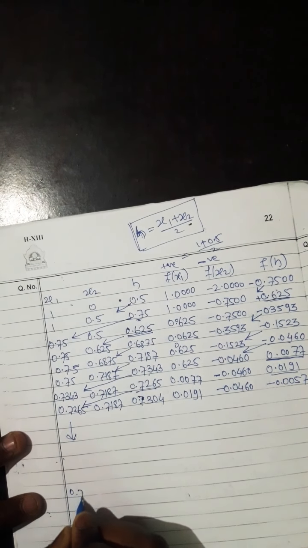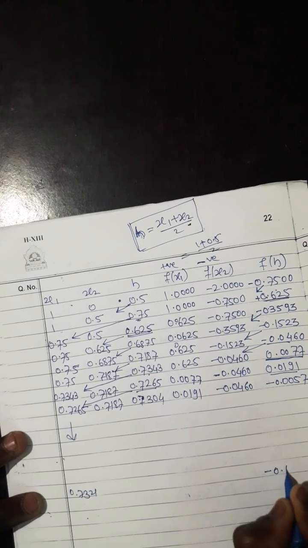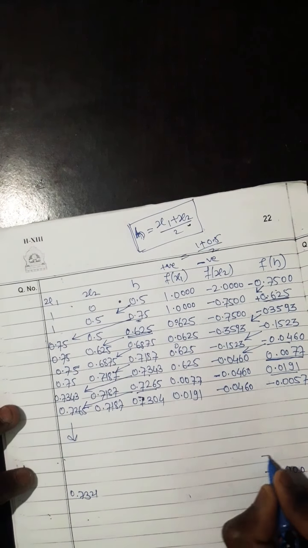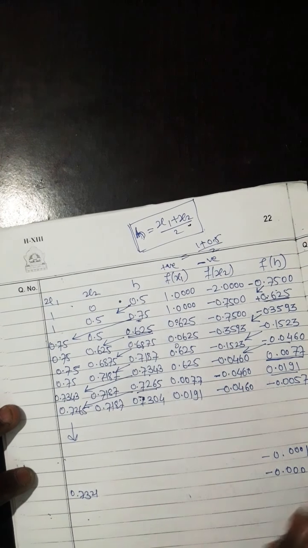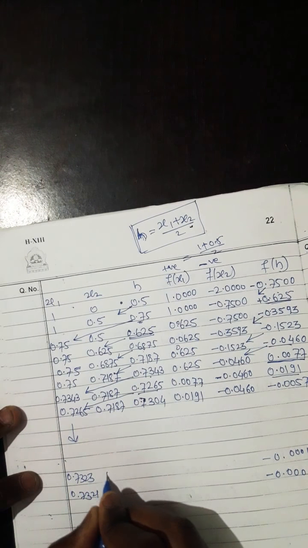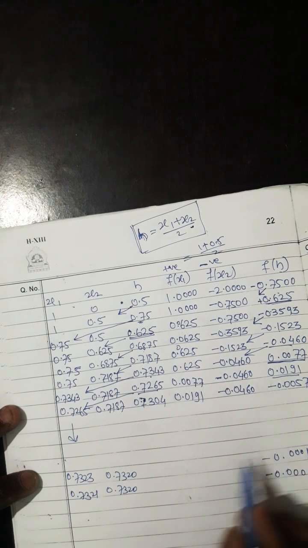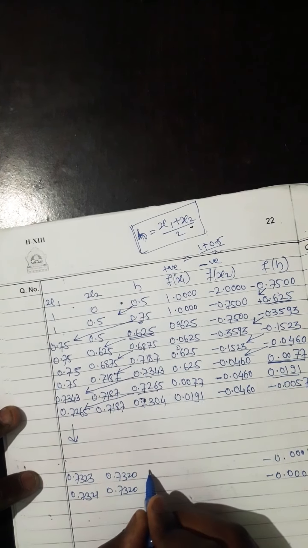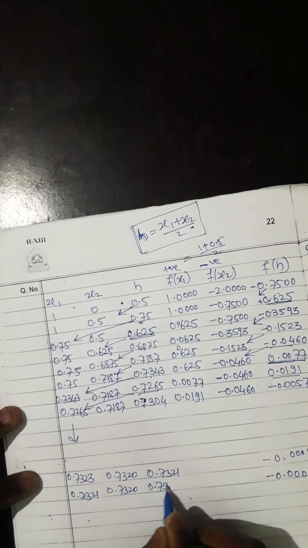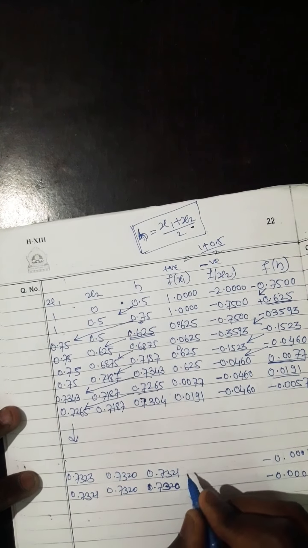We will get 0.7321, and here we will get minus 0.0001. Here also you will get 0.001. Here you will take 0.7323, that is 0.7320. As you see, the values are repeating. Okay, just a minute. 0.7320, we are directly writing the answers because we have already found it.